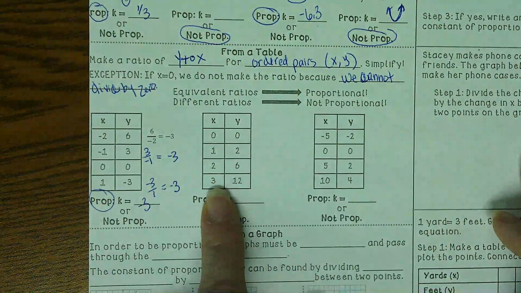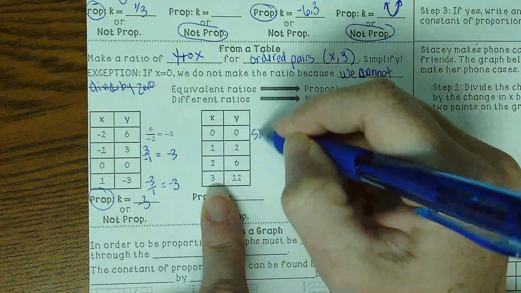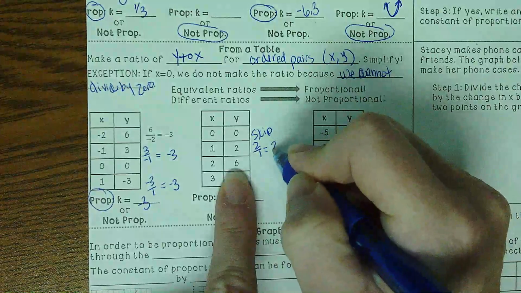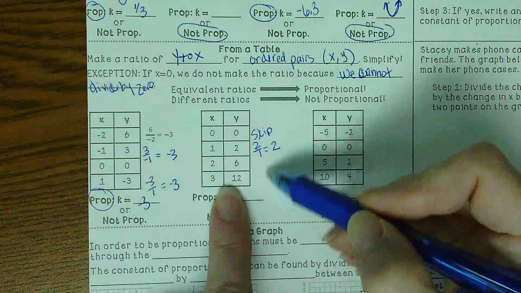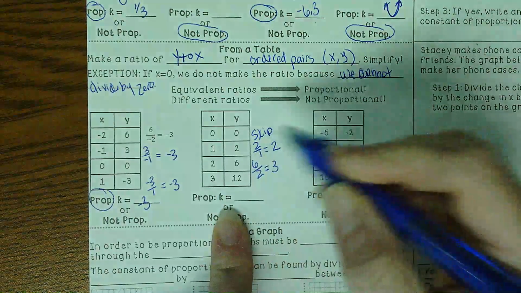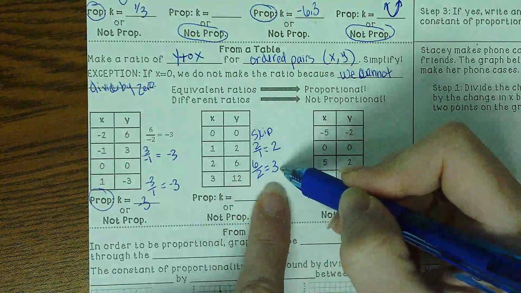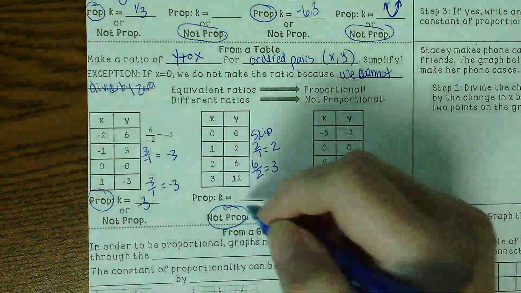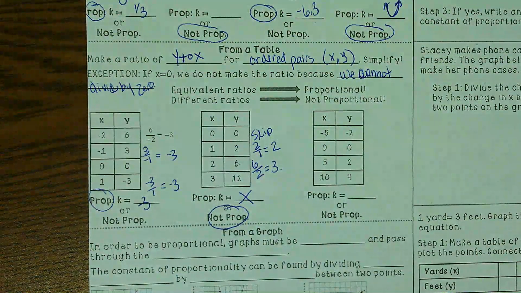On the next one, we have a problem. We're going to skip because that's our zeros. I have a 2 over 1. That means 2. From here on out, every answer has to be 2. I can stop at the next one because when I do my y over x, I get a 3. The minute these are not equal to each other, not proportional, we don't have a constant.